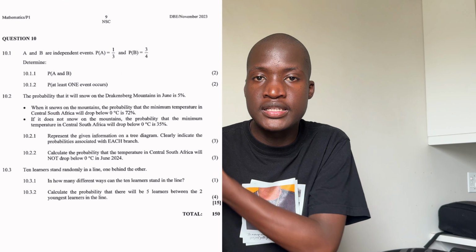And for your question 10, which is the conclusion of paper 1, we have probability. And this is what you can expect for your probability. Your theoretical probability and your relative frequency, your Venn diagrams, your mutually exclusive events, complementary events, events which are not mutually exclusive, summary of symbols and sets that are used in your probability, your tree diagram and your contingency table, your counting principle and the use of counting principle in probability. Yeah, everybody, that's what you can expect for your paper 1 mathematics.